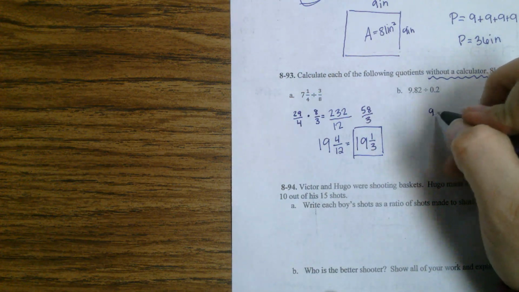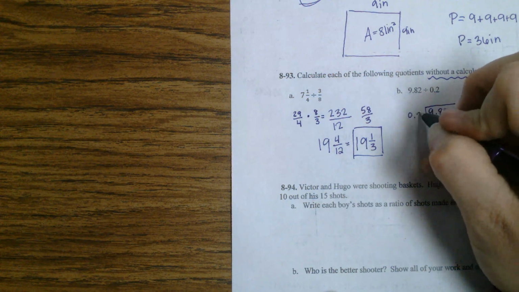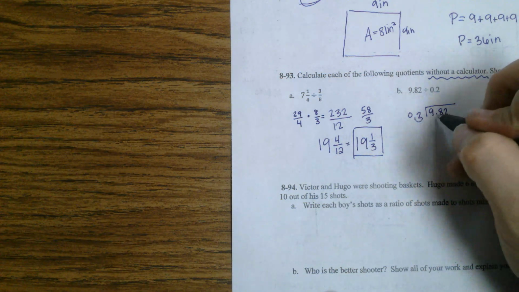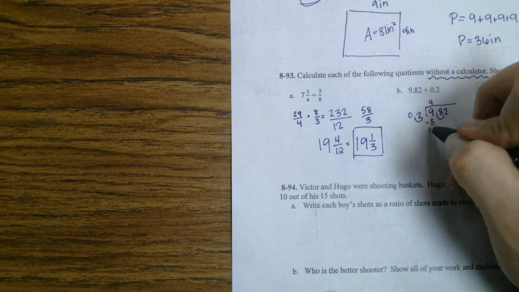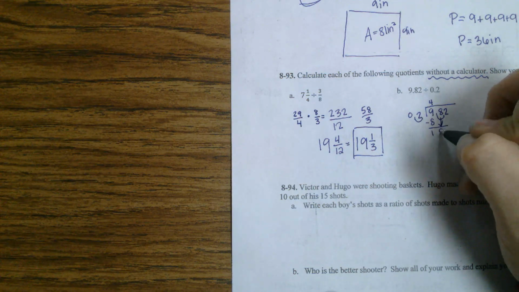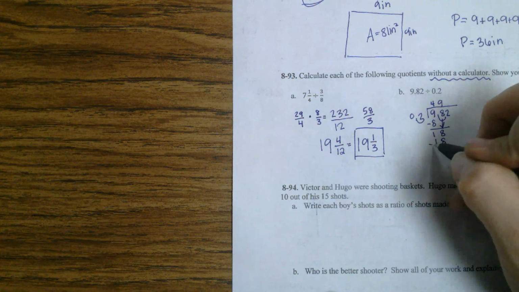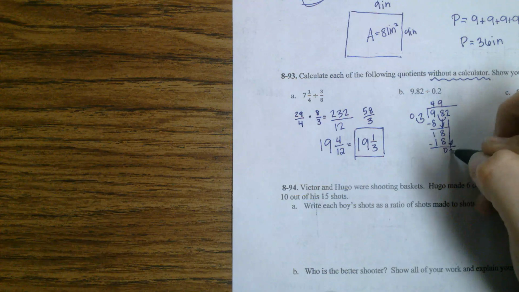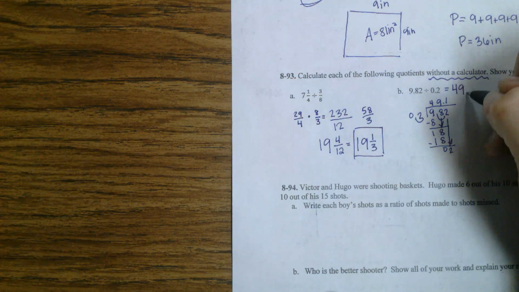9 and 82 hundredths divided by 0 and 2/10. Move my decimal. 2 goes into 9 4 times. 1 left over. Bring down my 8. Goes in 9 times. Drop my 2. Equals 49 and 1/10.